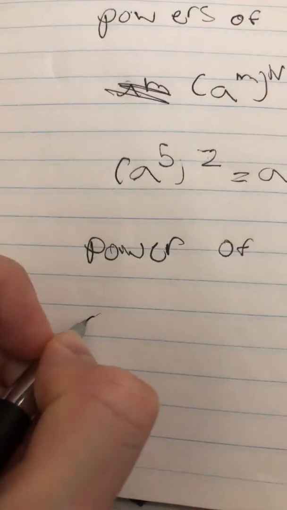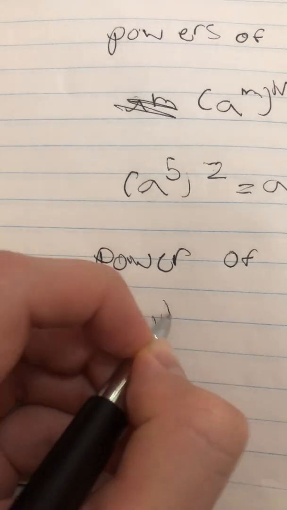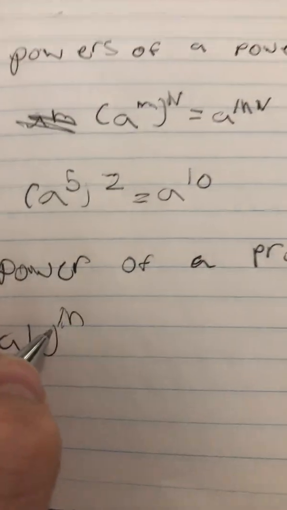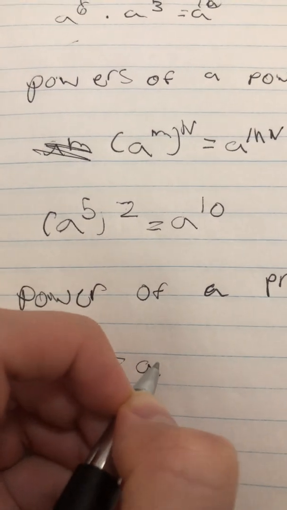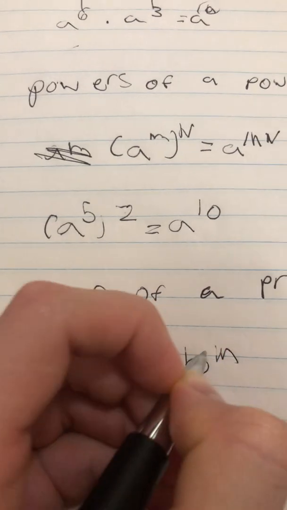And this one is (ab)^m equals a^m b^m. Yeah, two m's. I was also confused.